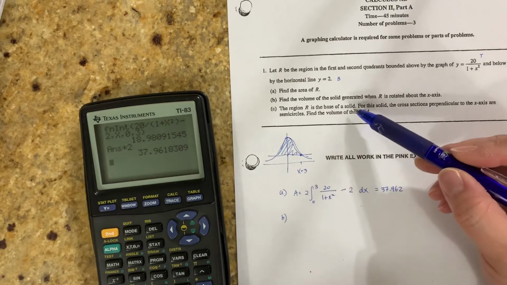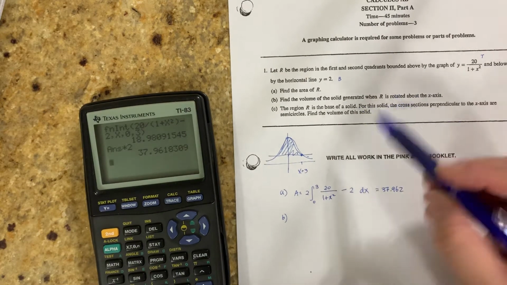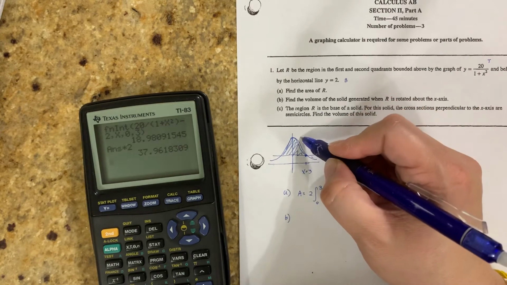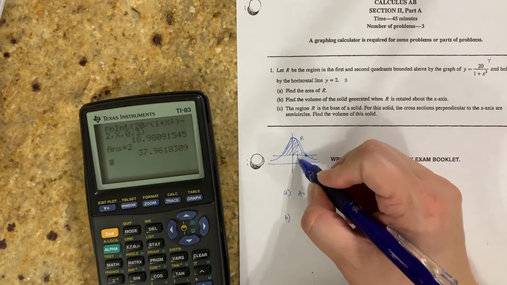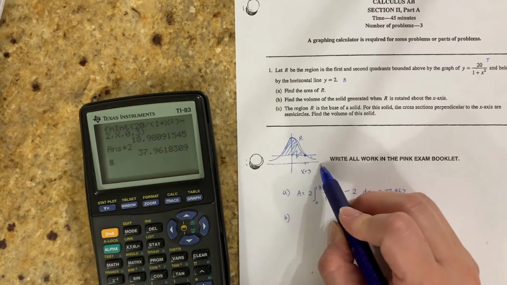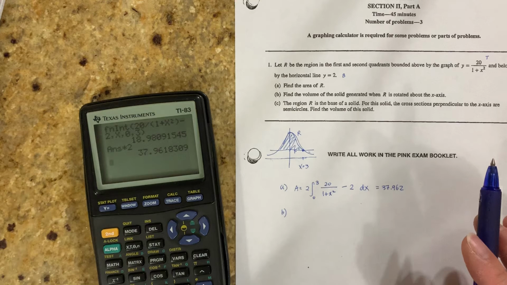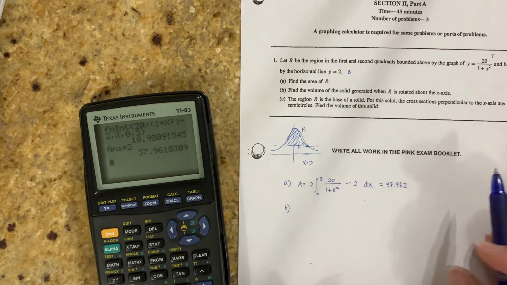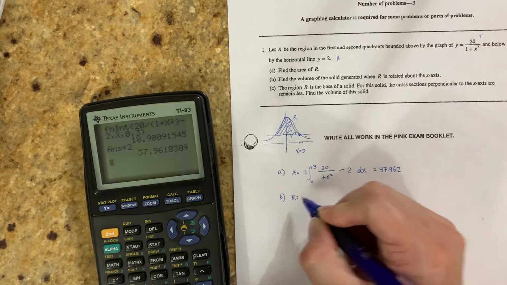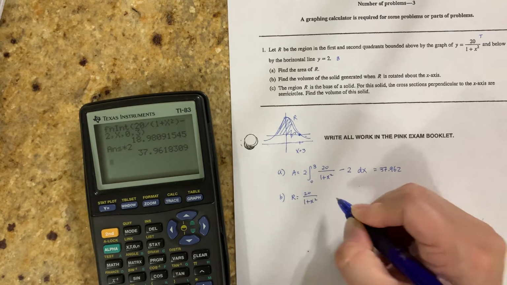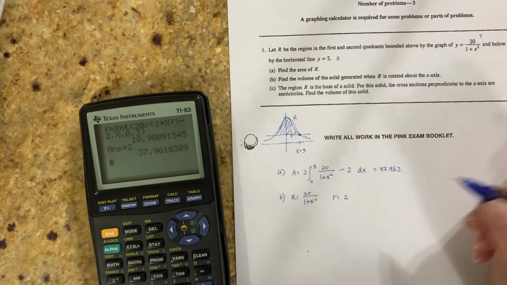Find the volume of the solid generated when R is rotated about the x-axis. So here's the x-axis. It's going to rotate this way, which means my big R is up here and my little r is down here. Because it's rotating on the x-axis, you don't need to subtract the rotation axis because the rotation axis is 0. So it makes it a lot easier. Your big radius is just your function, 20 over 1 plus x squared. Your little radius is just 2.